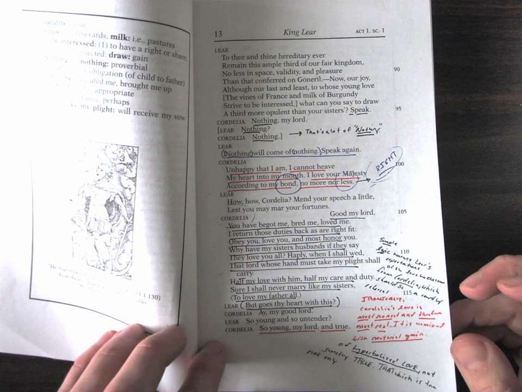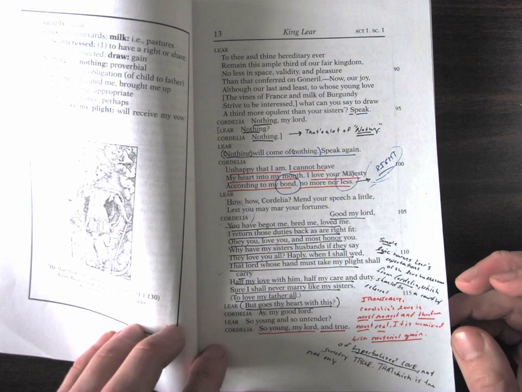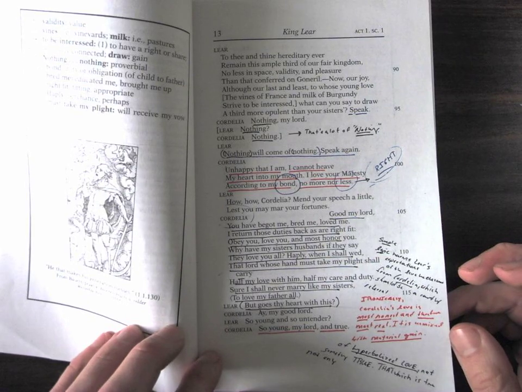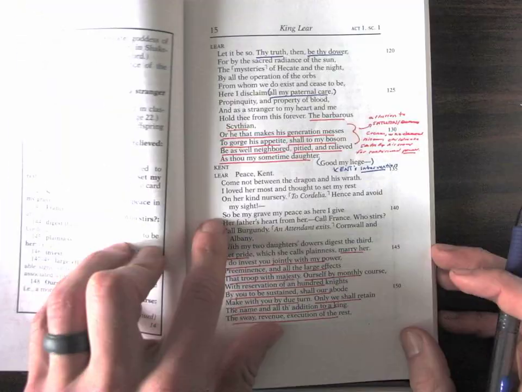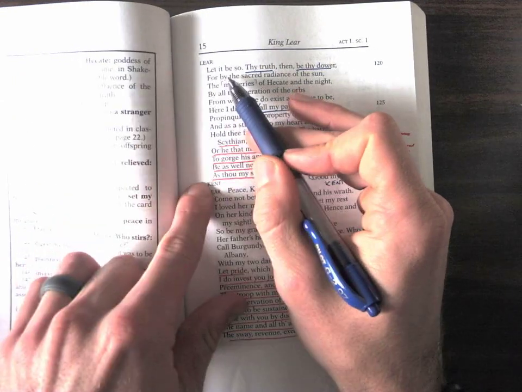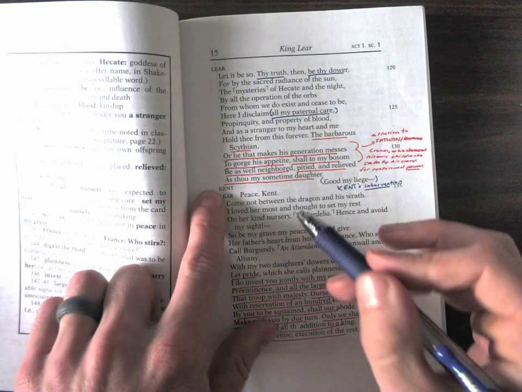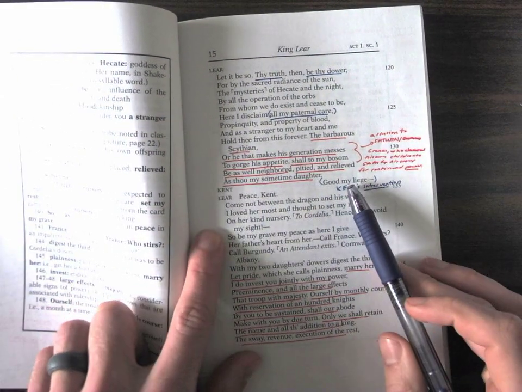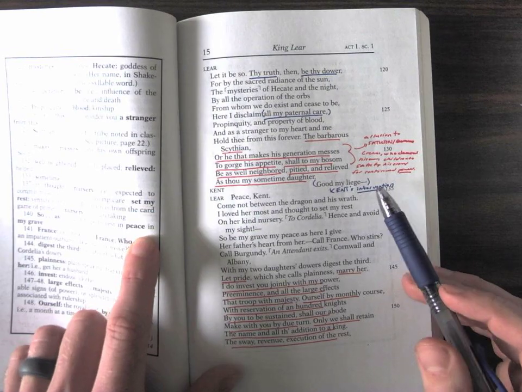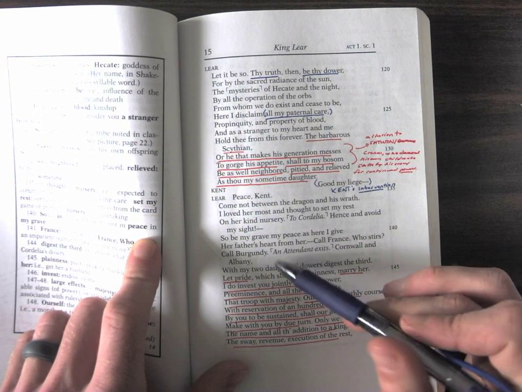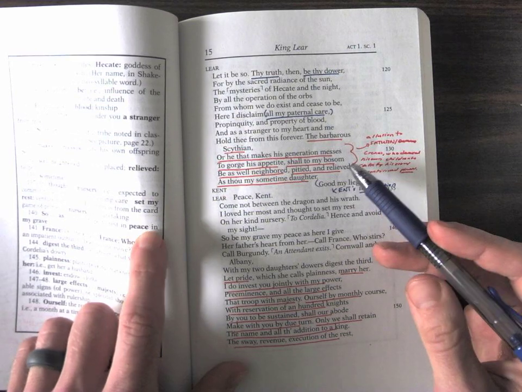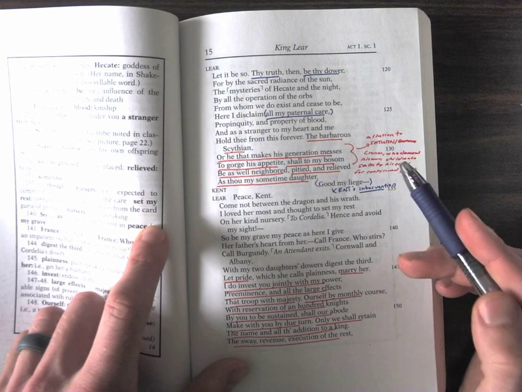"Yes, my good Lord." "So young and so untender?" "So young, my Lord, and true." Lear's response to this, and for the sake of time we won't analyze every word of it, is to curse her. And he says that her actions are essentially unnatural. They defy the cosmic order.